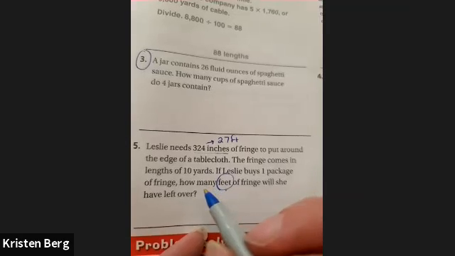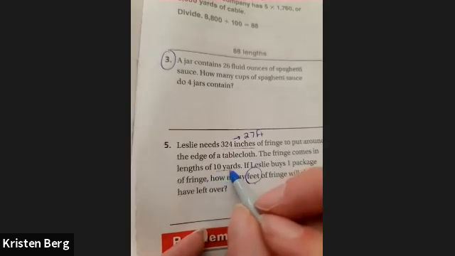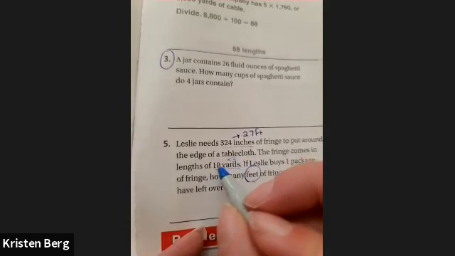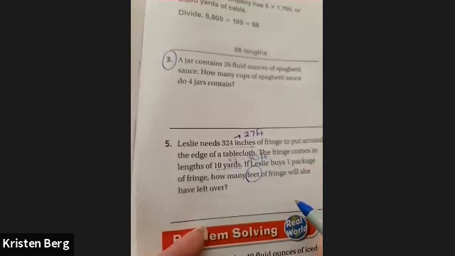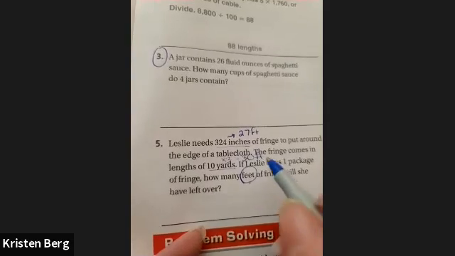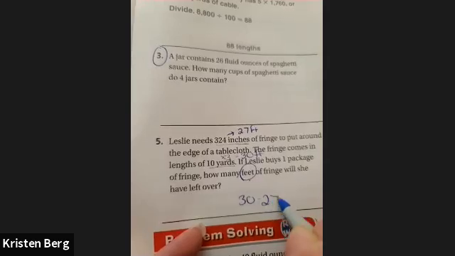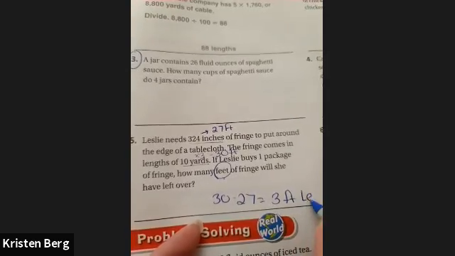Then how do you figure out yards to feet? Well, in this case, you would have to times by 3 because there's 3 feet in a yard. So that would be 30 feet. So in order to do this, you would do 30 minus 27. That would be 3 feet left.